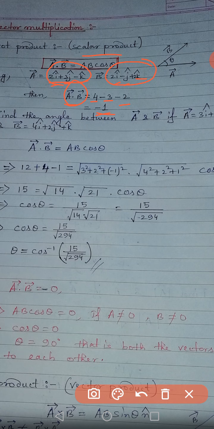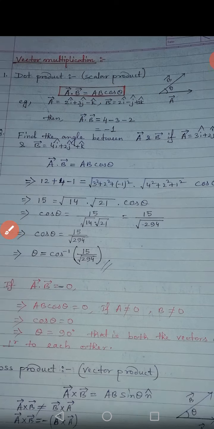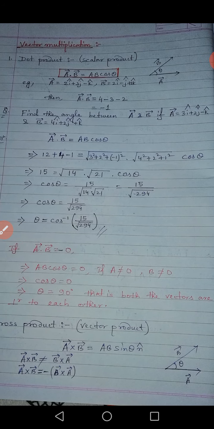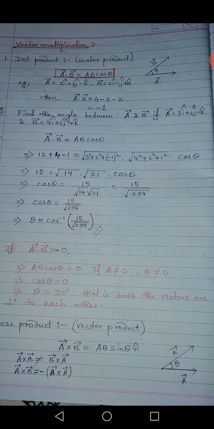Next, let us see this sum. Find the angle between A and B, where A is given and B is given. Remember, angle means we have to use this formula. Theta we are supposed to calculate, so we apply this formula directly here. Now, A dot B, as I just told you, we calculate by multiplying the coefficients. A is this value, B is this value. If you multiply the coefficients, how much are we supposed to get?